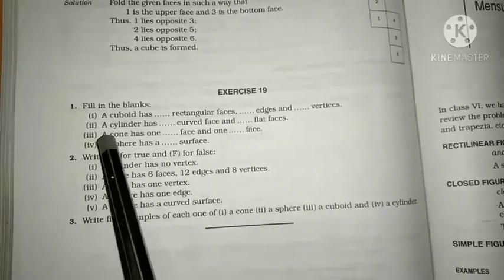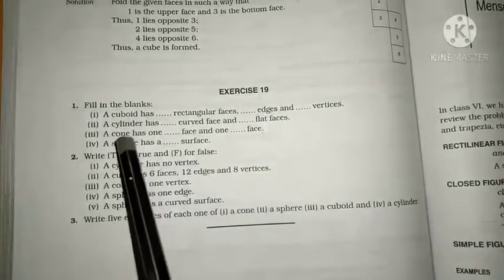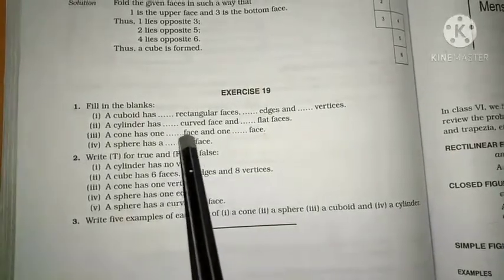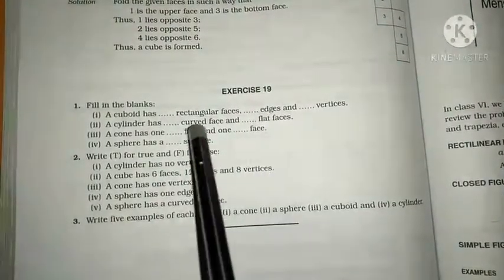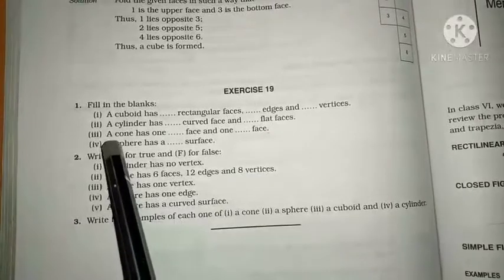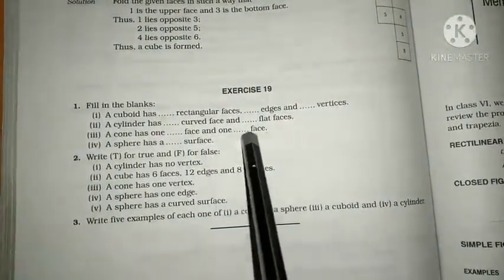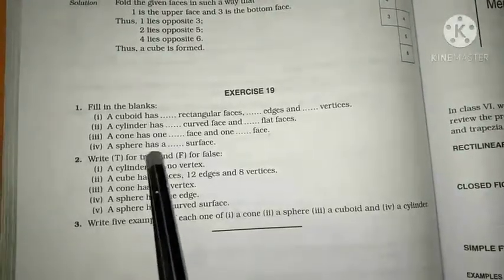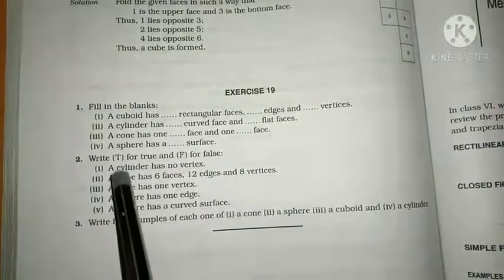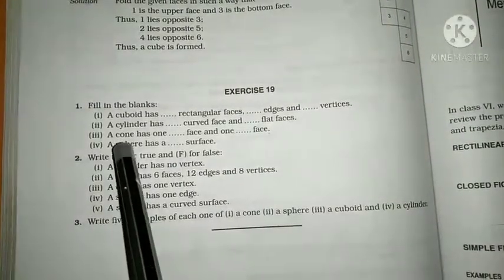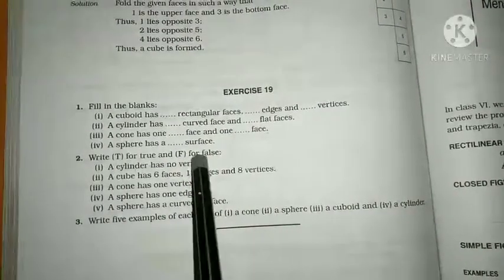Right. Next one is a cylinder has dash curved faces and dash flat faces. So a cylinder has 1 curved face and 2 flat faces. The 2 flat faces are on the top and on the bottom side. Next, question 3 says a cone has 1 dash face and 1 dash face. Means a cone has 1 curved face and 1 flat face. Question 4 says a sphere has a dash surface. Means a sphere has a curved surface.